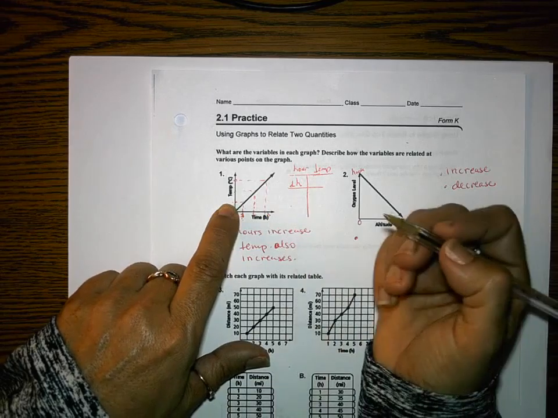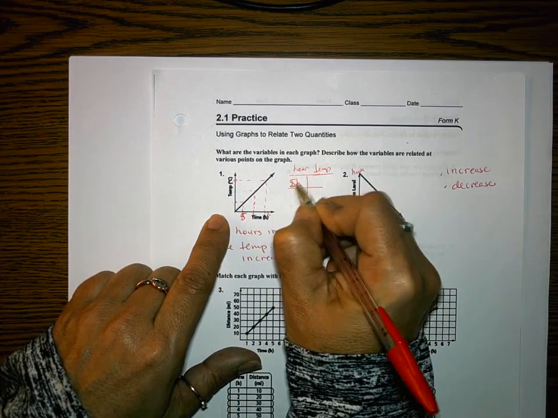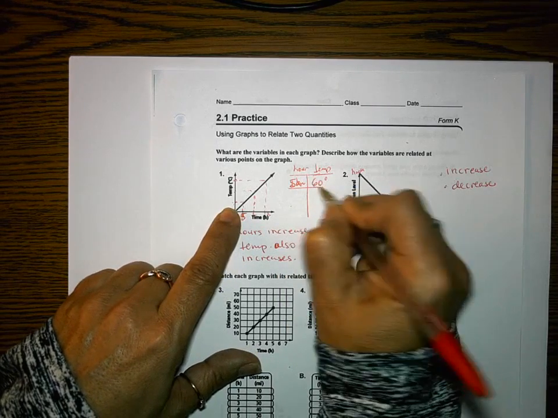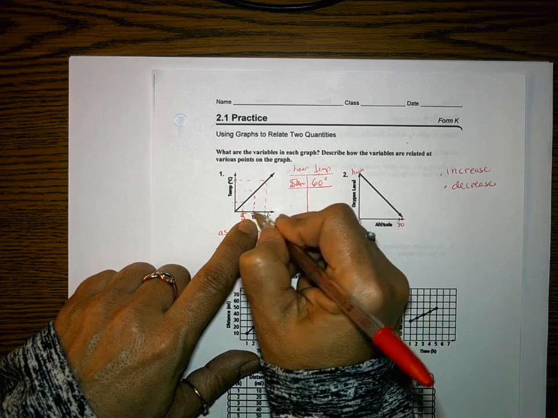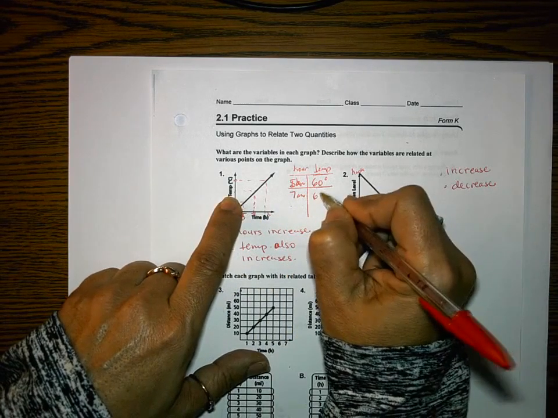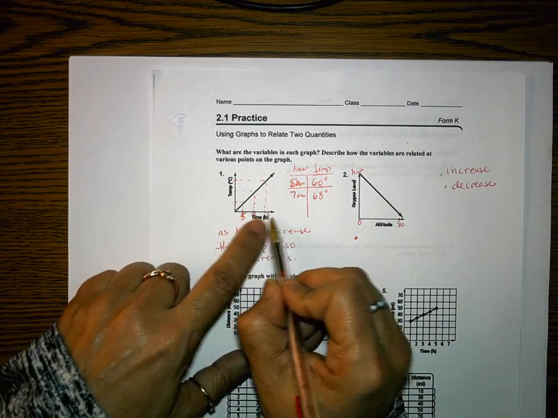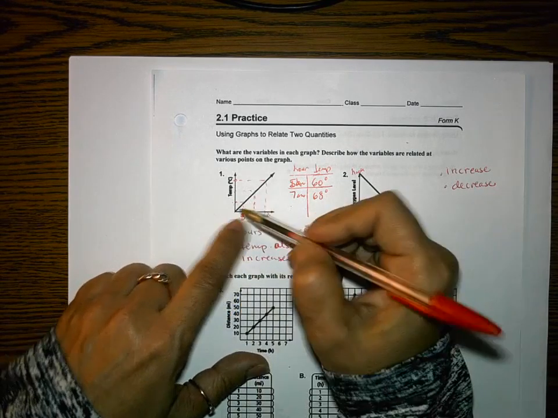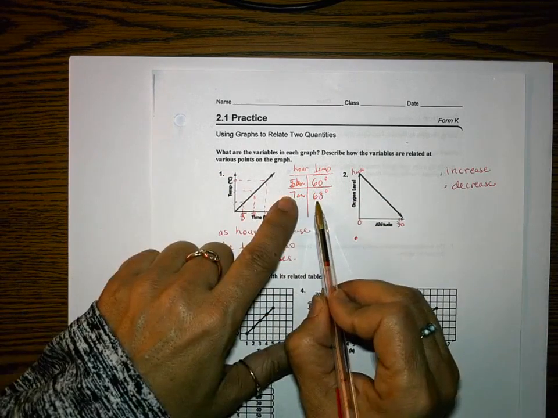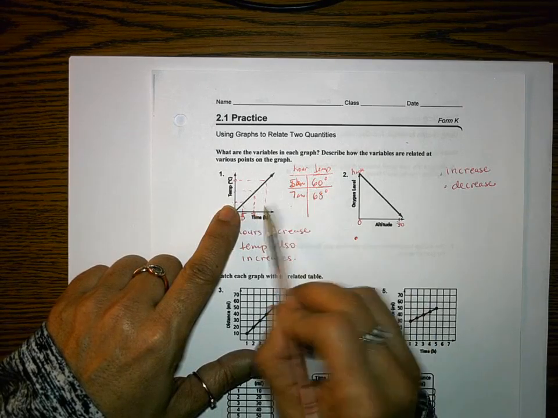Let's say at 5 a.m. maybe we have 60 degrees. And then at 7 a.m., maybe we have 68 degrees. So there is always a relationship between your horizontal axis and your vertical axis. And this can be transferred into a table, but this table and this graph will match each other. You should be able to match back and forth.